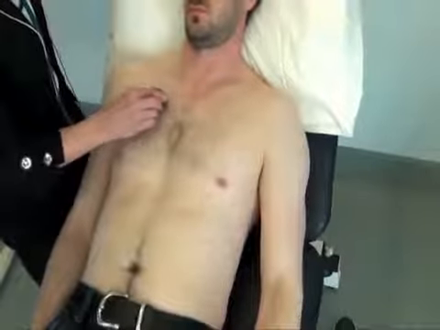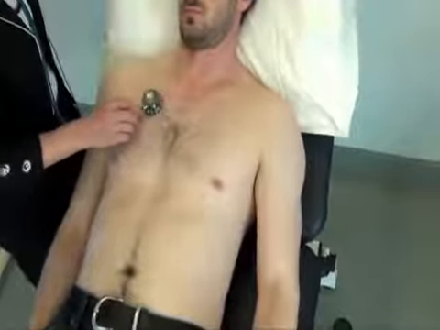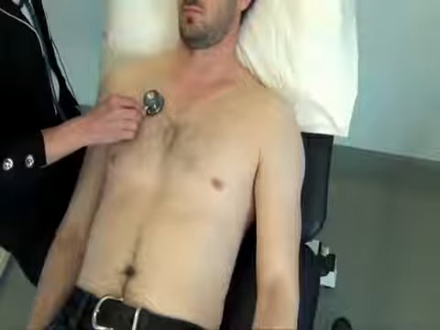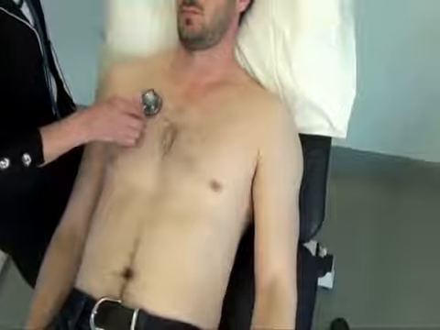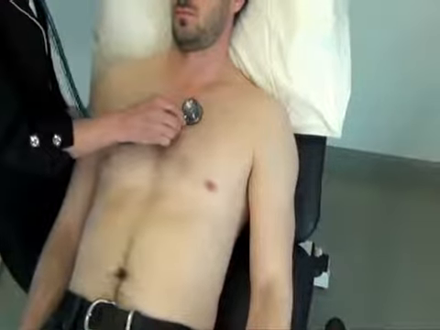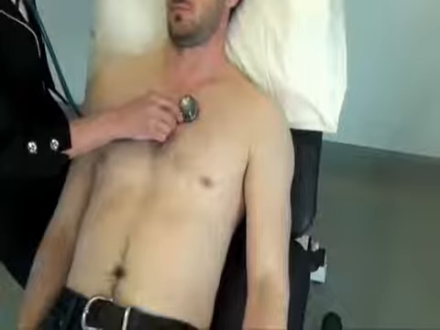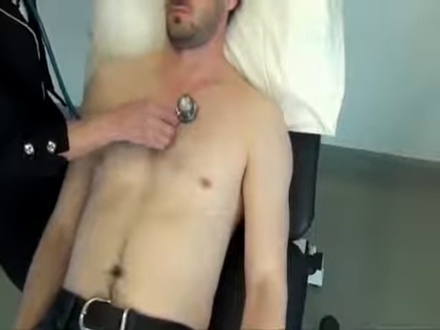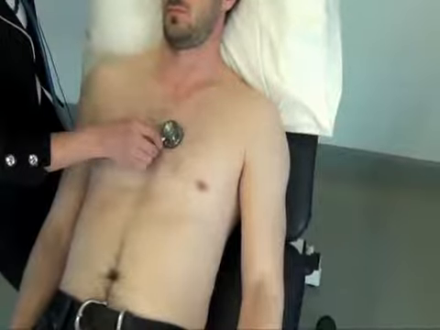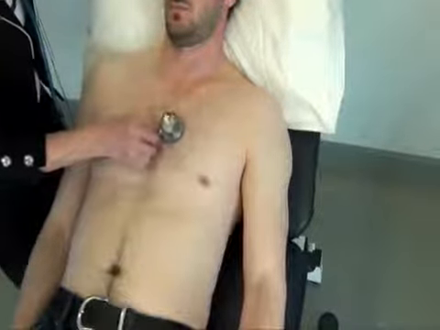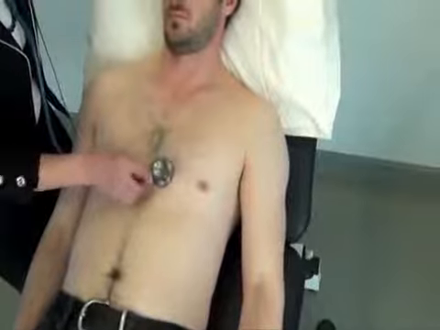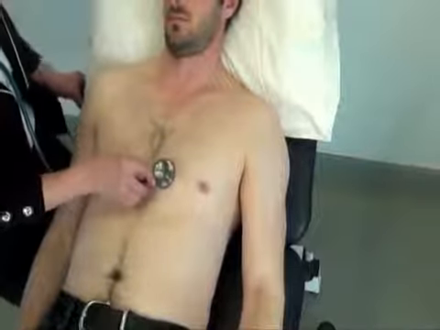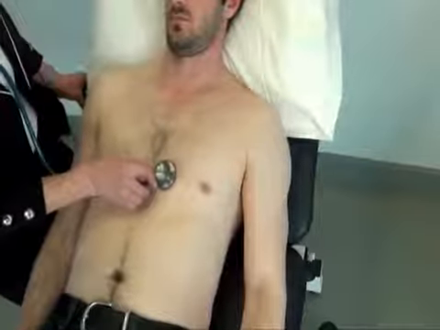I'm going to start in the aortic area, listening to several cycles of the cardiac cycle as I go down. Now I'm in the pulmonic area. Now I'm listening down the left sternal border to the mitral area, which is between the 4th and the 5th intercostal space.